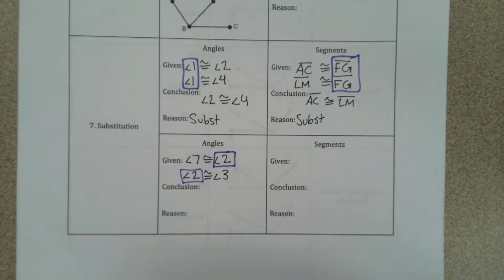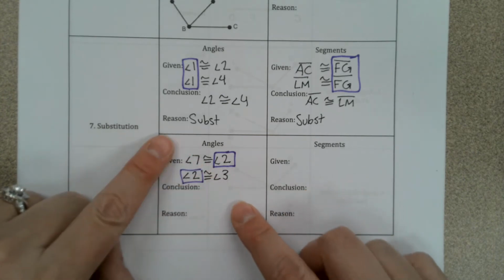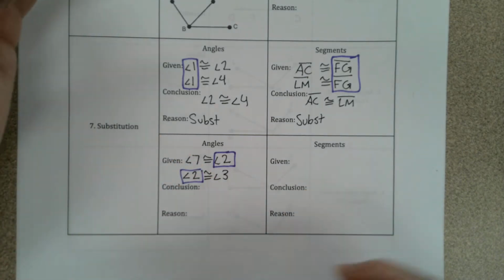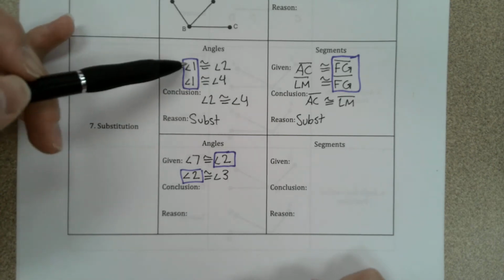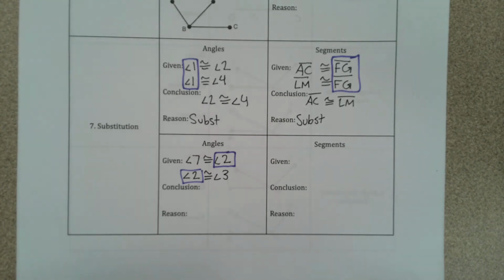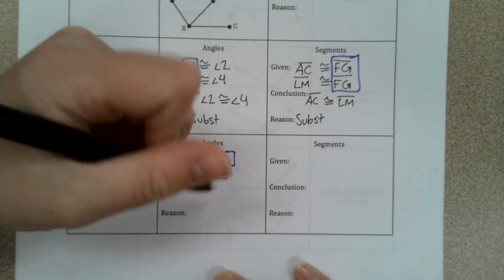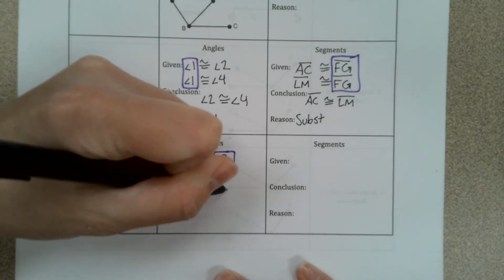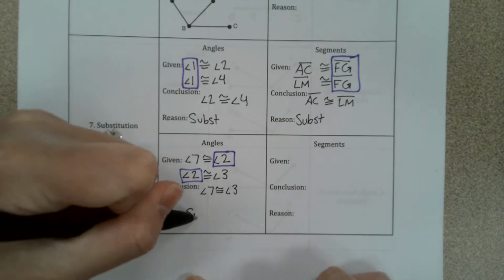Because they're both congruent to 2 different angles, those 2 different angles are also congruent. That's the whole idea. I should have reiterated that from the beginning. So if we have 2 angles, the same angle, congruent to different angles, then the different angles are also going to be congruent. Hopefully the logic makes sense there. So my conclusion is the 2 remaining angles, angle 7 congruent to angle 3. And then the reason, once again, substitution.